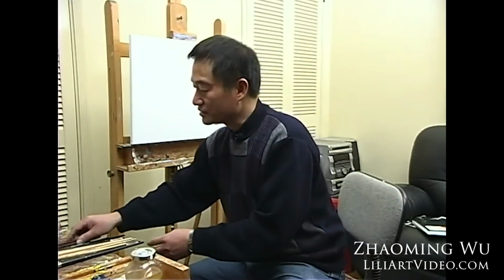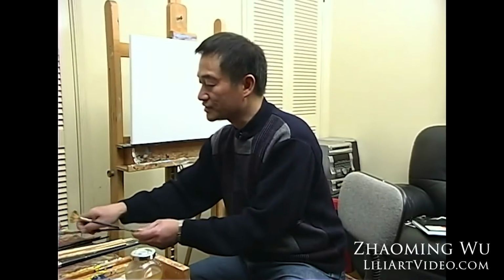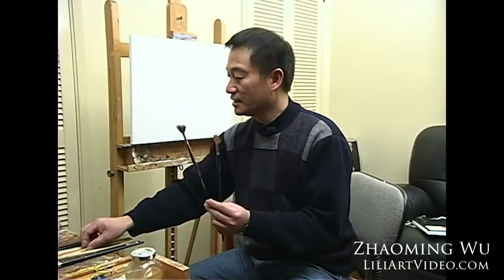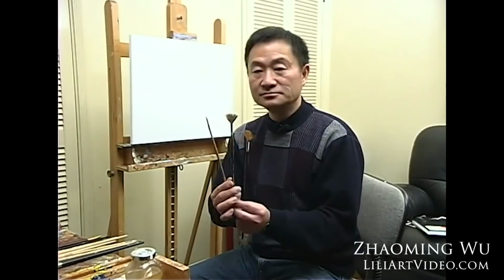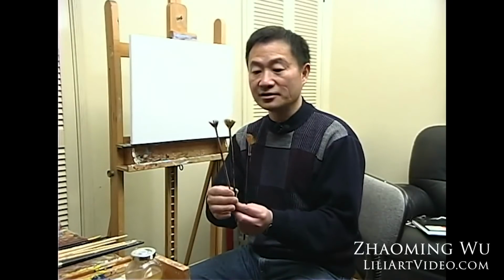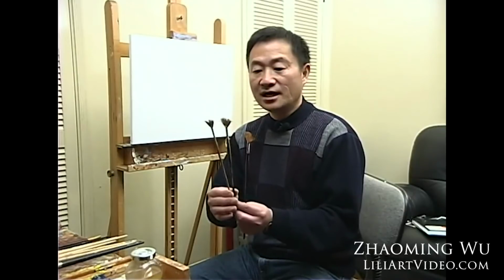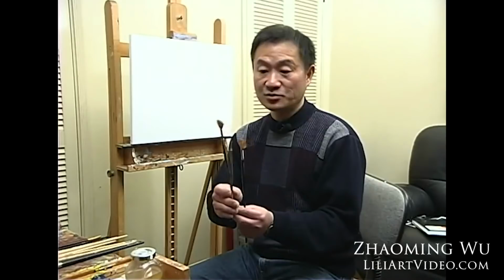So that's the brush. And also the filbert brush. I use quite a lot of filbert brush, not only for blending the edge or getting soft on the surface of the painting, but I use that for painting as well.